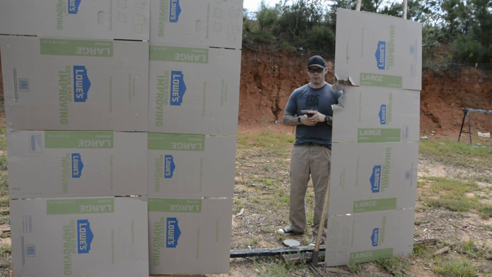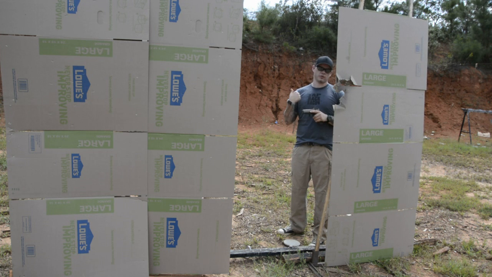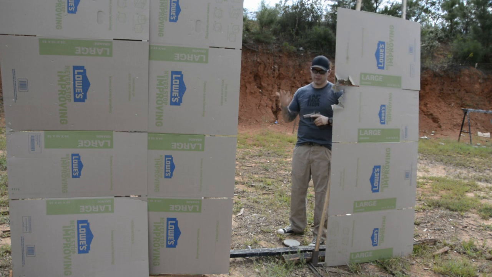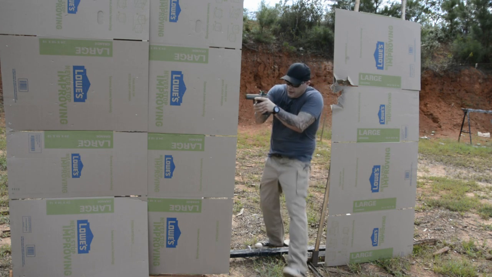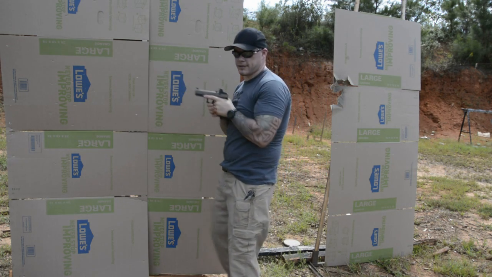Now if I was working with a team, one guy'd go left, one guy'd go right, one guy might go straight forward and then off the door to get out of the fatal funnel, what have you. But since I'm by myself, I'm just going to search through this. I'm going to press in, and if I see a bad guy, then I can get on my sights.